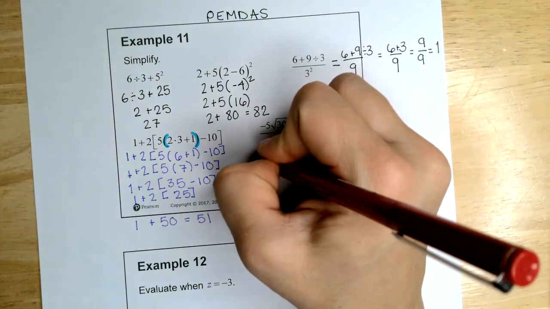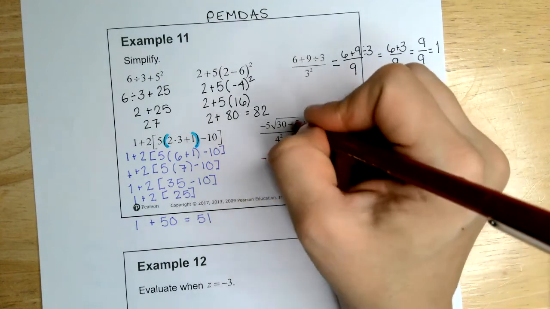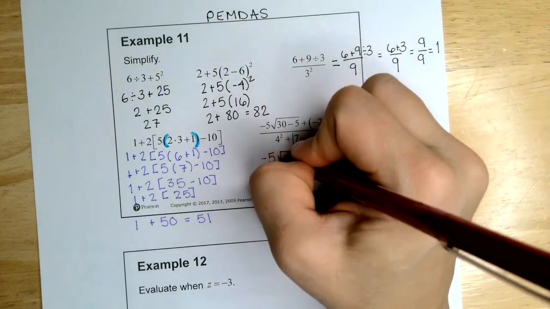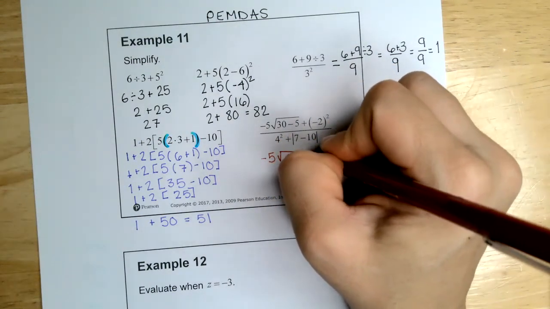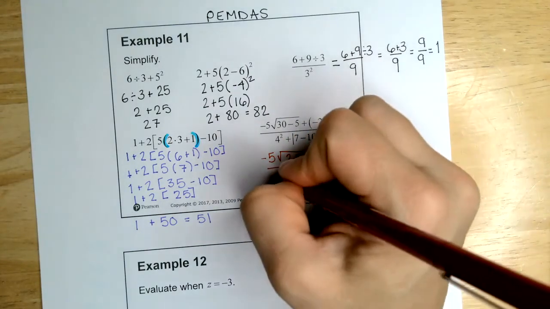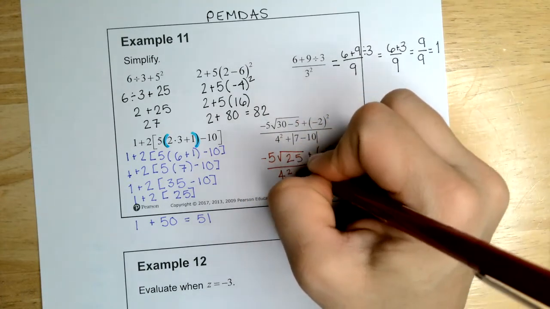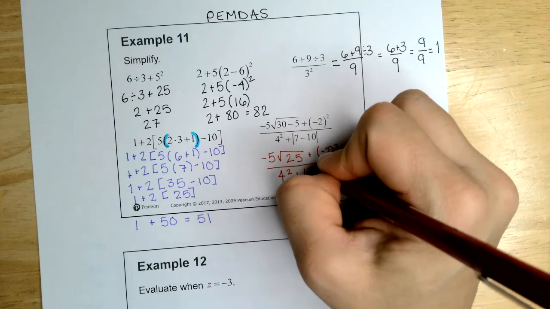So here I have negative 5 times the square root of 30 minus 5 is 25, right? Plus negative 2 squared all over 4 squared plus 7 minus 10 is a negative 3.